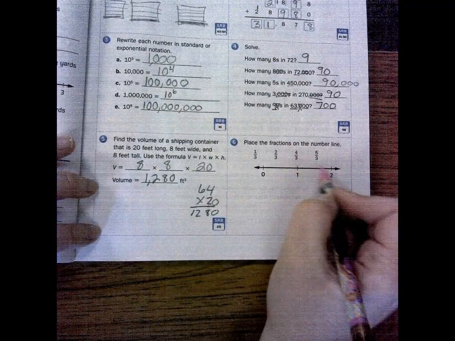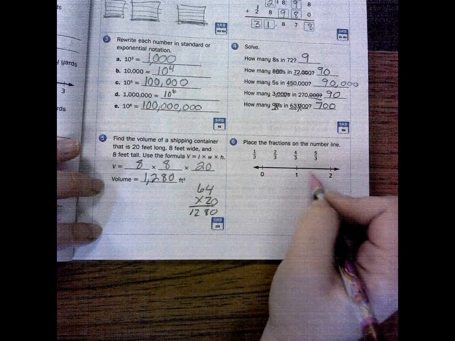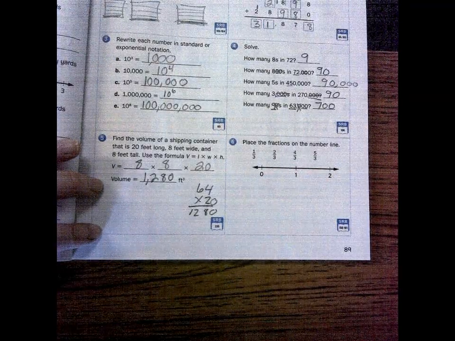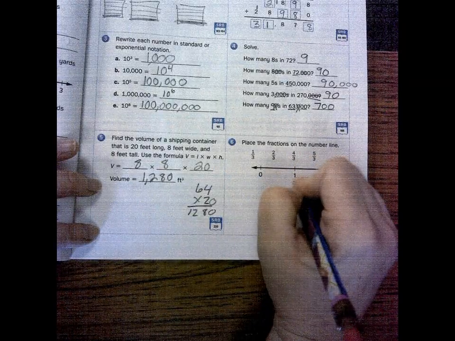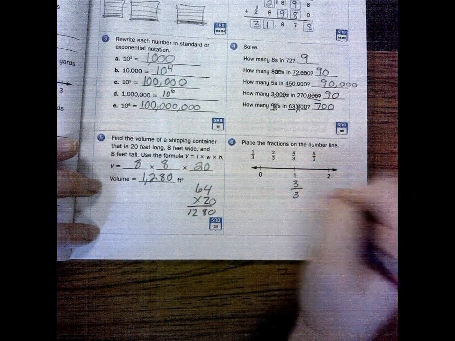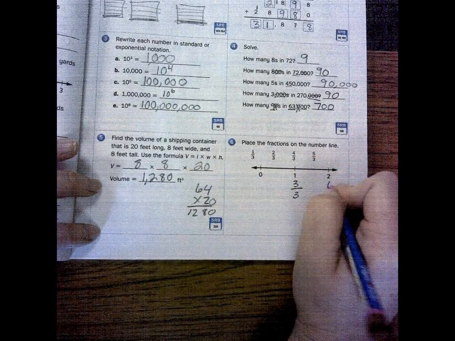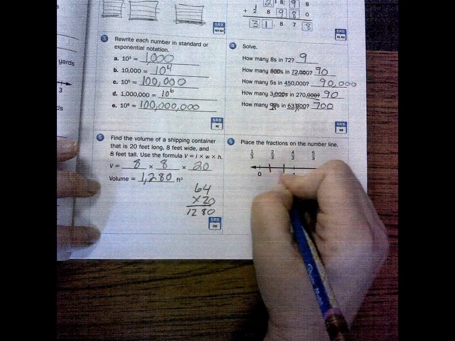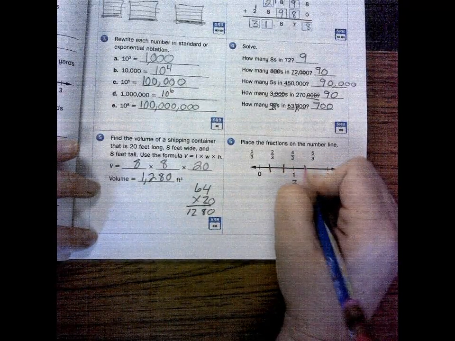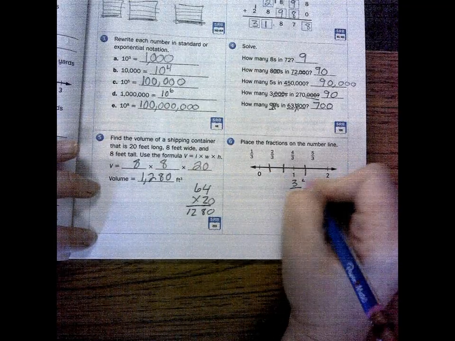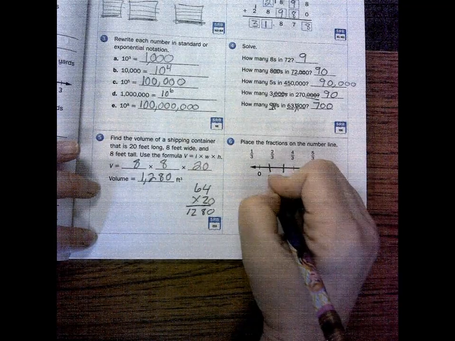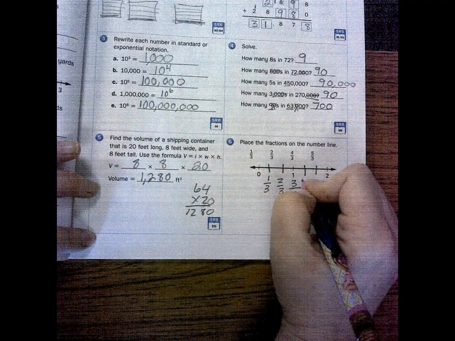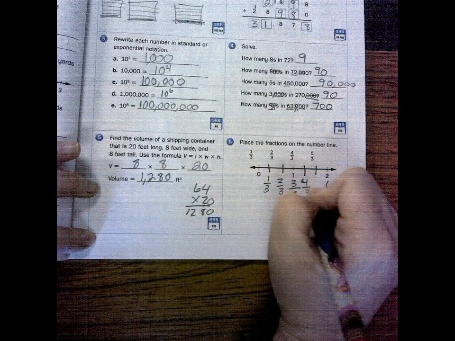Now place the fractions on the number line. So these are all 3 as a denominator. So I'm going to first label these in thirds. I know 1 is 3 over 3. I know 2 is 6 over 3. Now I have 1/3, 2/3, 3/3, 4/3, and 5/3. So we're going to label them all. 1/3, 2/3, 3/3, 4/3, and 5/3.